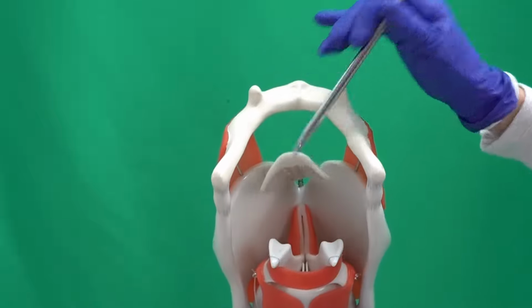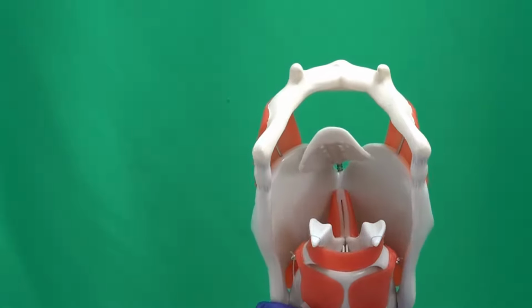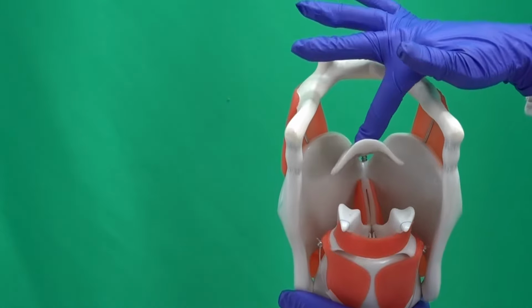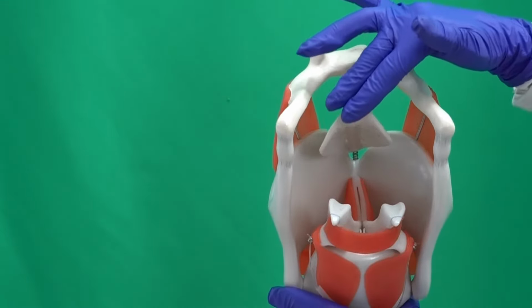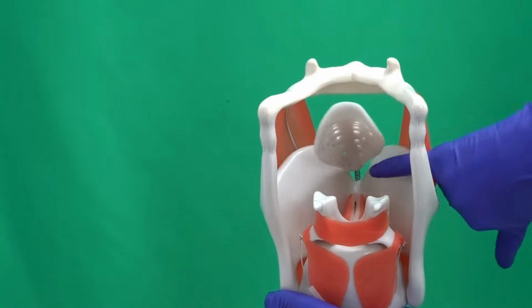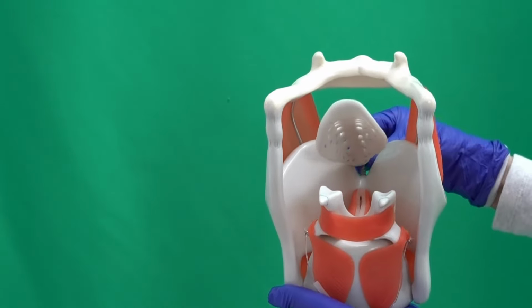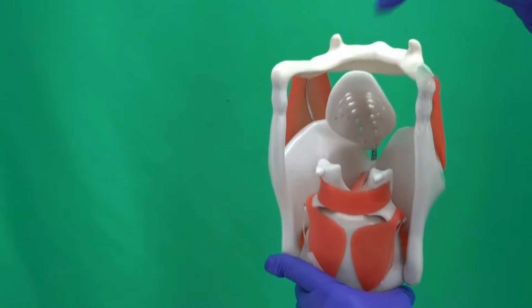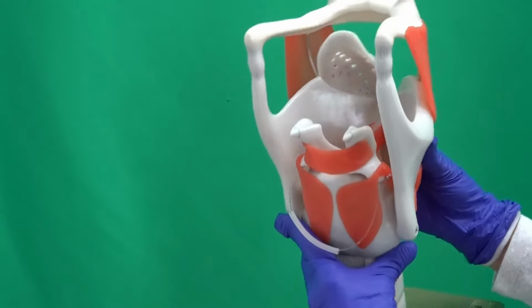The next thing in this model that I would like you to pay attention to would be the movement of epiglottis. The upper part of epiglottis, as you see, is free, but the rim of epiglottis, which is down here, should be attached to the inside of thyroid cartilage.